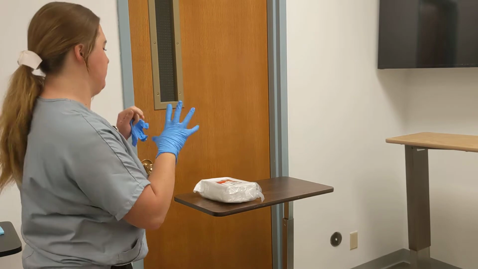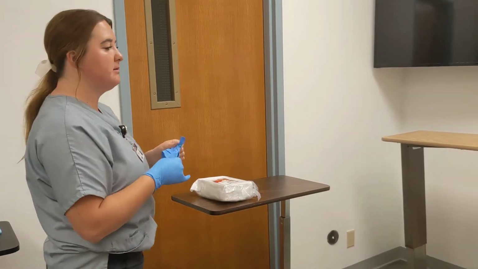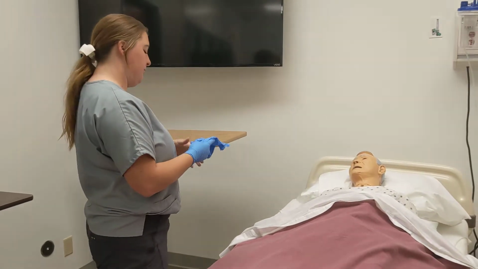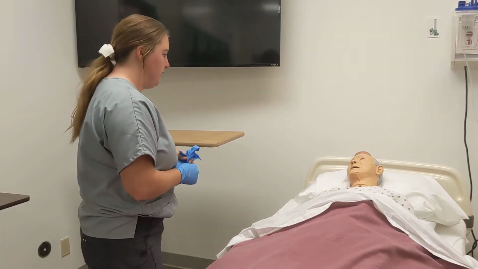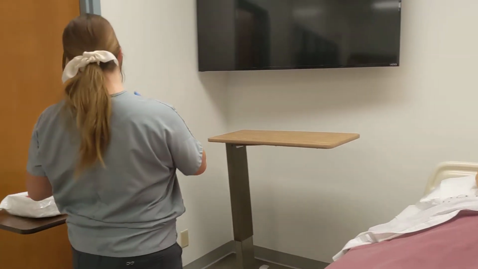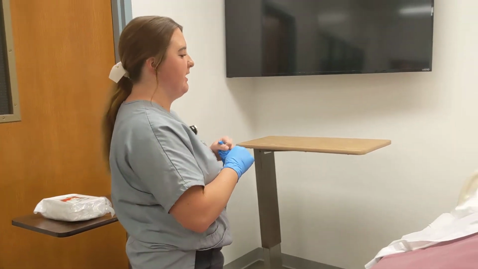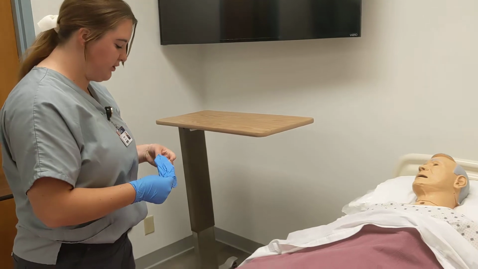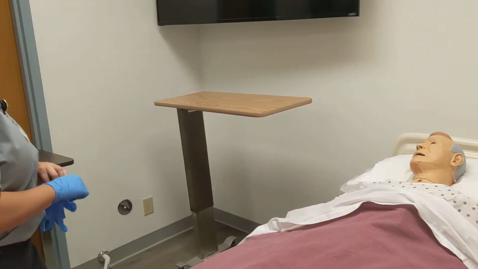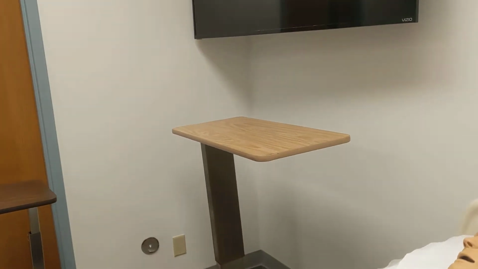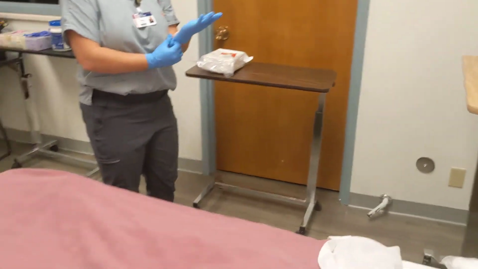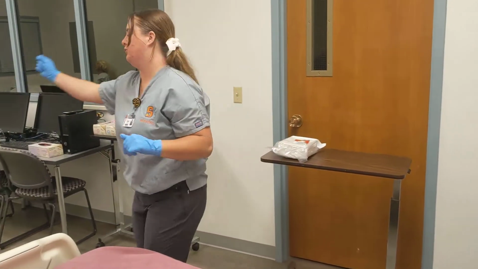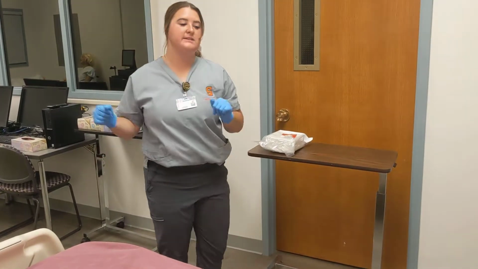And now I have my computer pulled up and I'm going to ask the patient for 2 patient identifiers. Can you please tell me your name and birthday? Okay, awesome. That looks like what I have on our records. I'm just going to check your wristband, make sure we have the right identification number. Okay, it looks like we have the same one. All right. And so now I am going to close the curtains. Now we have our privacy.